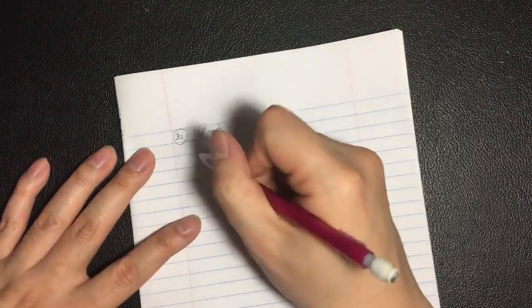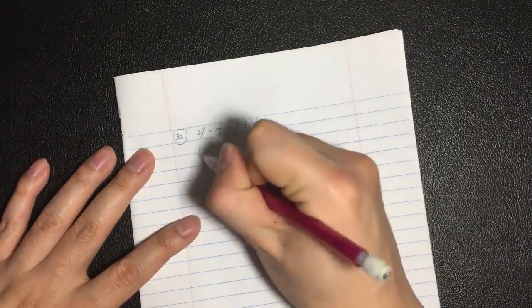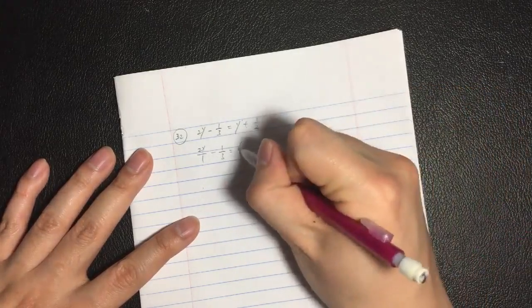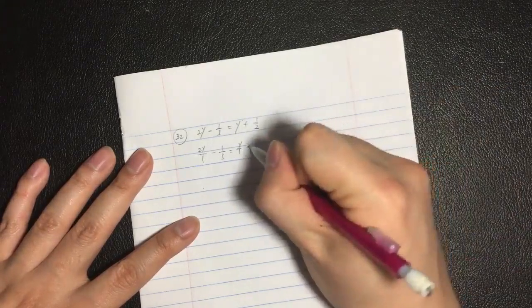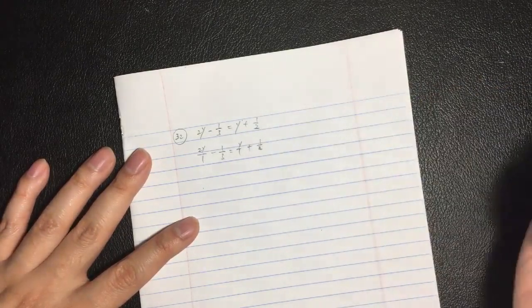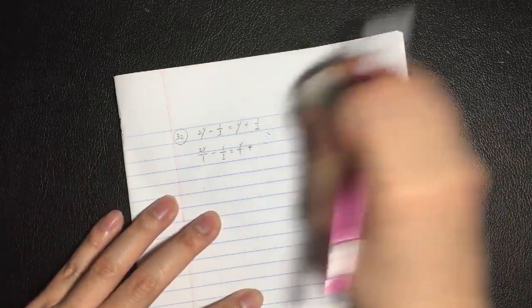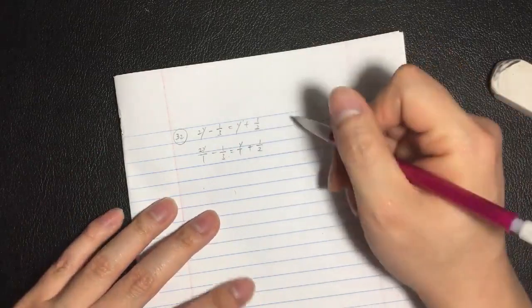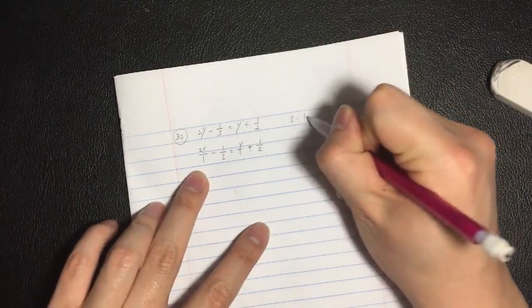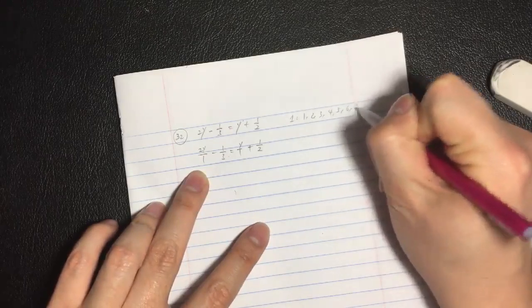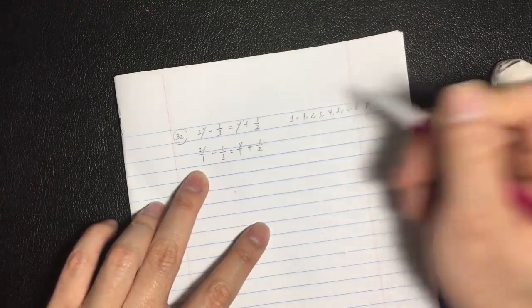I can rewrite 2y as 2y over 1. Leave negative 1/3 the same. Rewrite y as y over 1. Leave 1 over 2 the same. Then we find the least common denominator, which means the least common multiple of the denominators. Multiples of 1 are 1, 2, 3, 4, 5, 6, 7, 8, and so on.